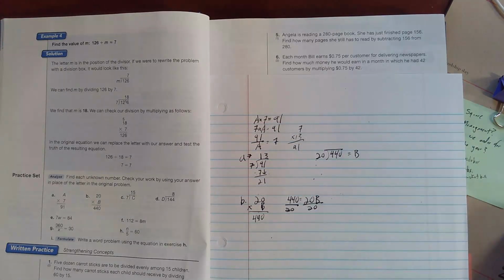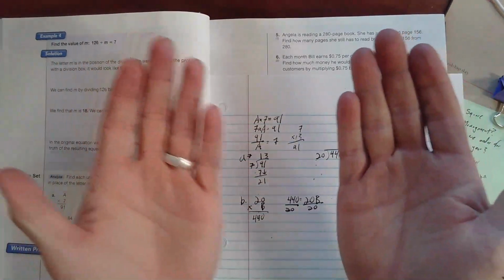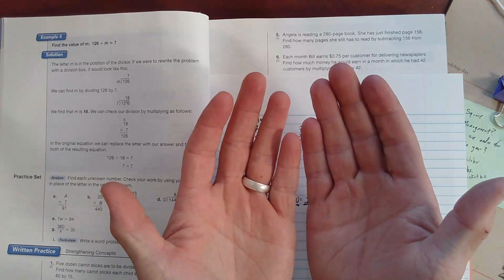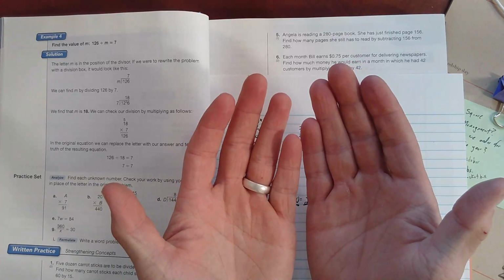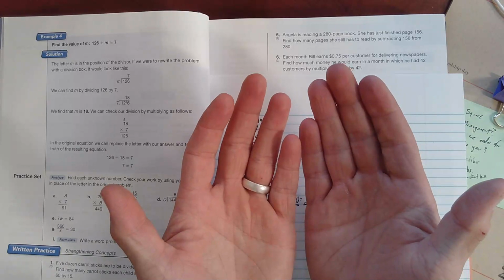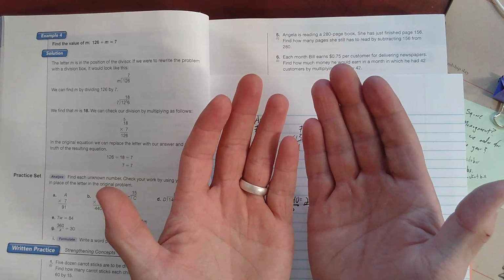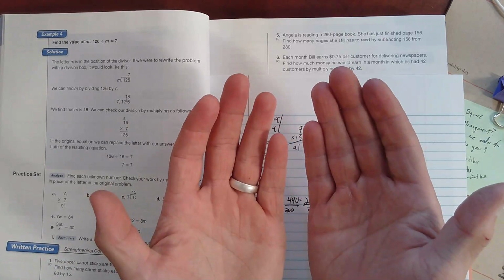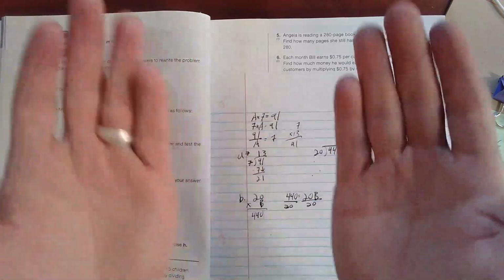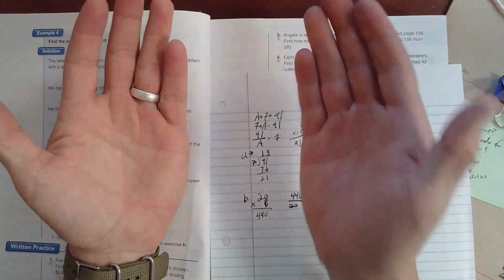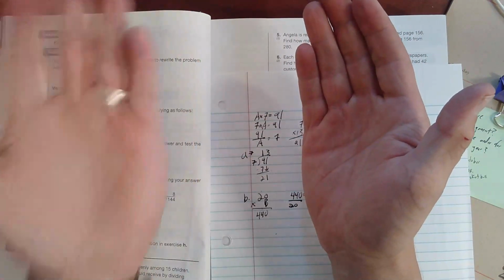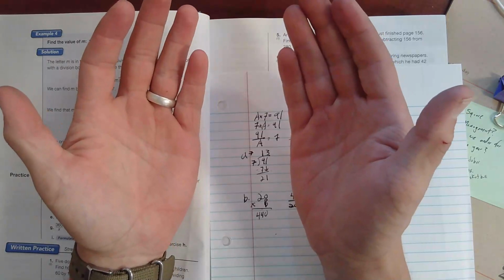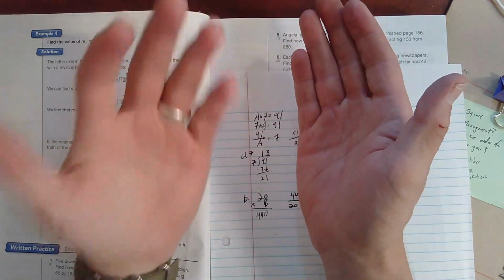What I mean by that is that the equal sign is a scale. You have two different things on opposite sides of that equal sign, and because of that equal sign, they are 100% equal. They are equivalent. So if I add 2,000 to this side, I have to add 2,000 to this side to keep that equal sign true. If I do anything to one side, I have to do it to the other side.